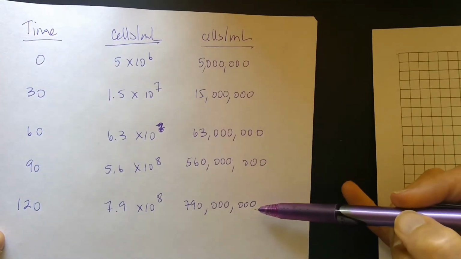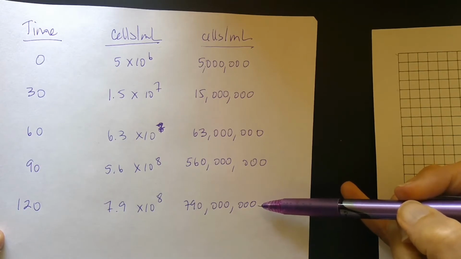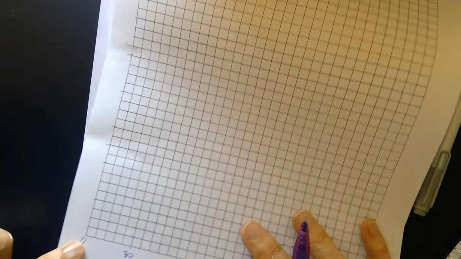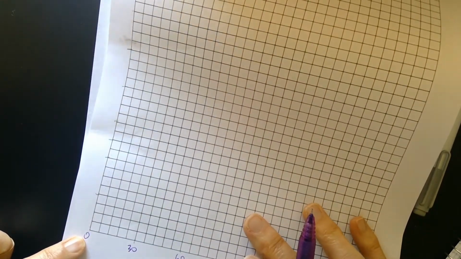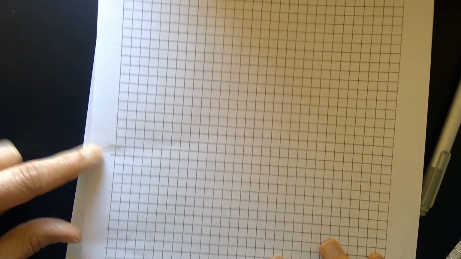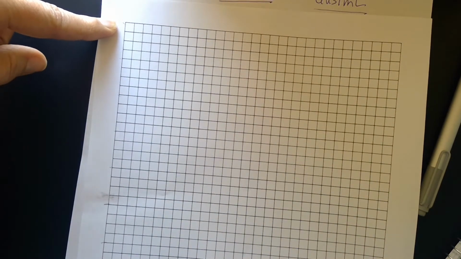All right, so if we look at the y-axis, we're going to plot data from 5 million all the way up to almost a billion, so 790 million. That means our y-axis is going to have to be pretty stretched out. It doesn't have to start at 0, right? It could start at 1 million, for instance. About halfway through it needs to be about 500 million, and all the way up here needs to be about a billion.